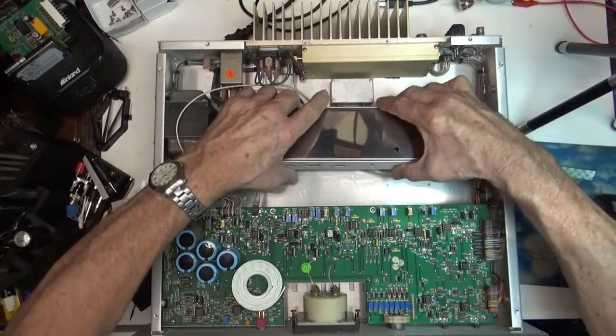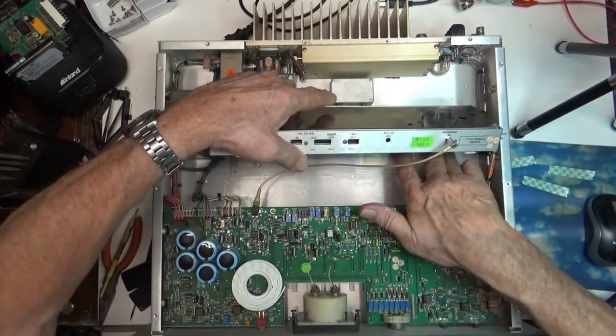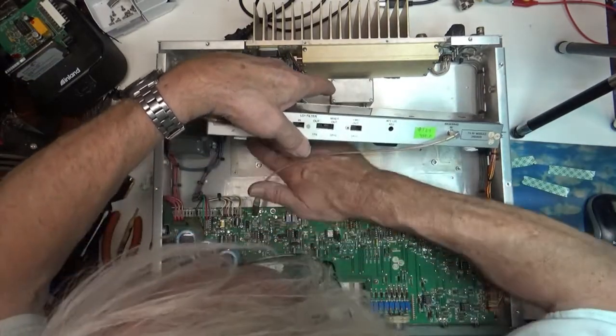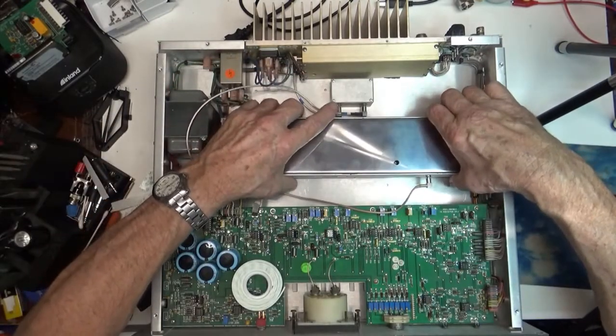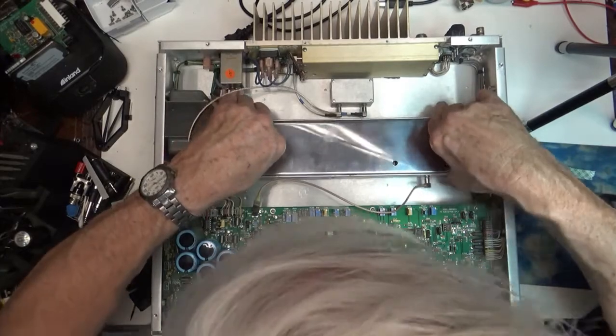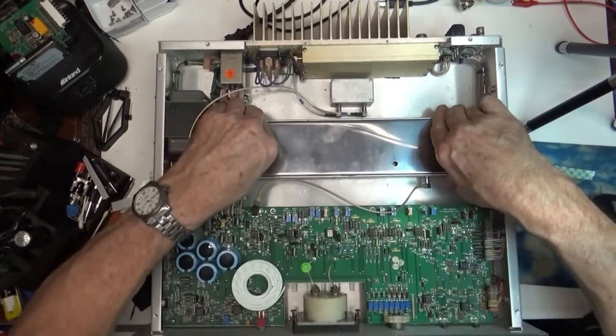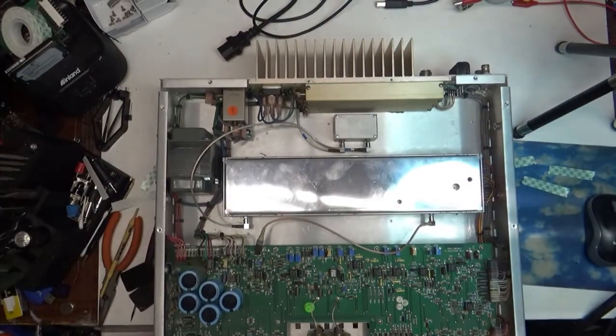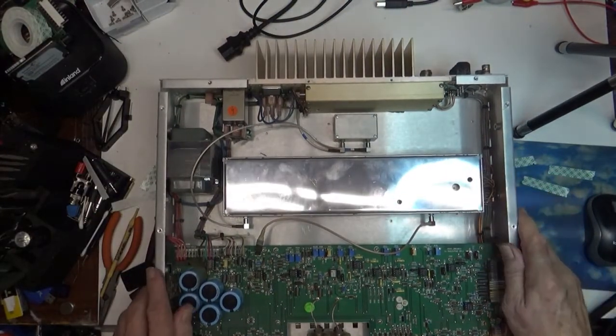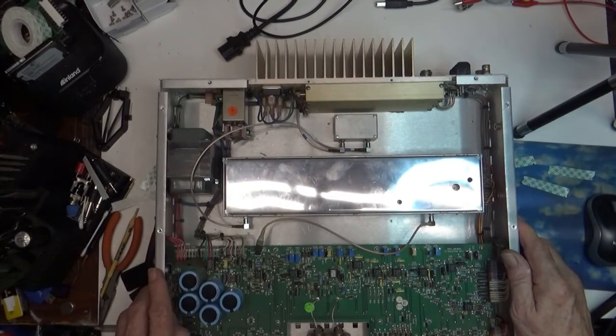Alright, so that's cleanish. Yeah, it's just gooey, sticky. Maybe it's a good thing it's gooey, sticky. Anyway, we're going to stick that down there. That won't move. Alright, so let's take this, get it out of the way. I'll be back in a minute. I got to go get the receiver.